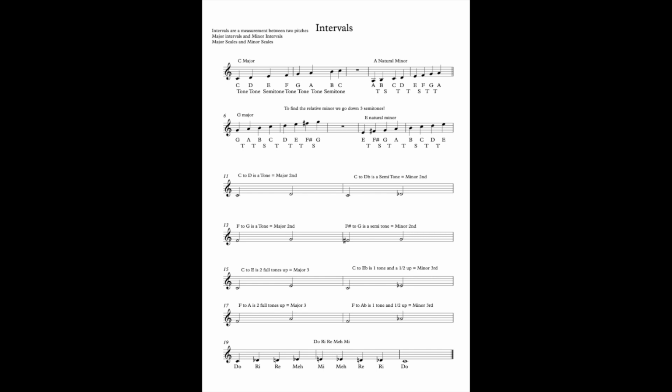Now we're going to have a look at A natural minor. I've put the word natural minor, because a few of the minor scales have different names, but we're going to look at the natural minor today.